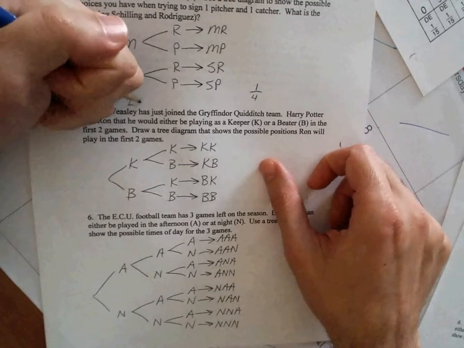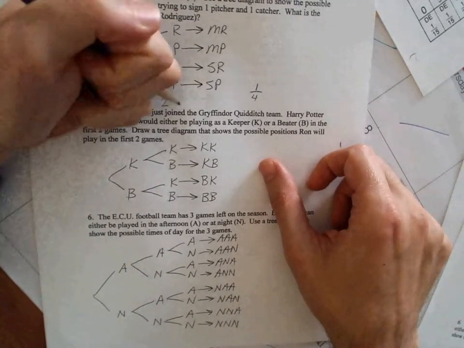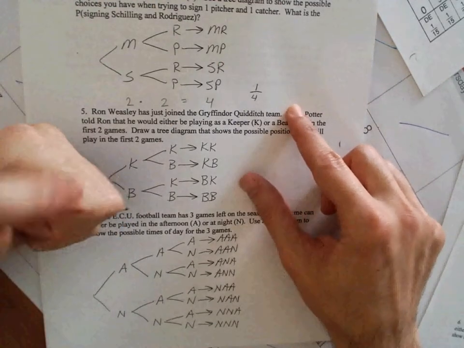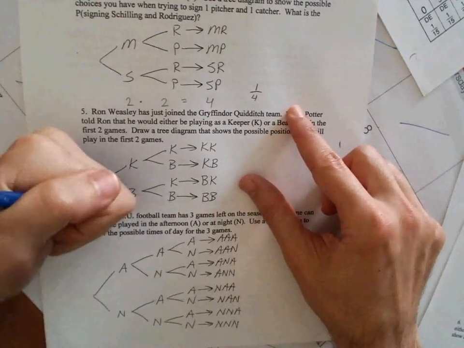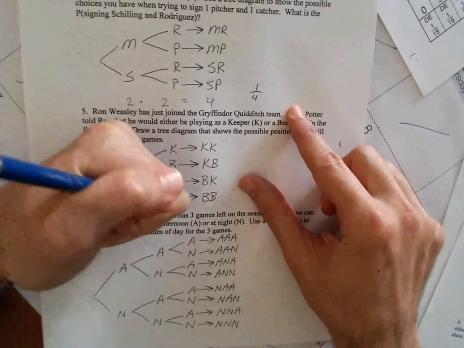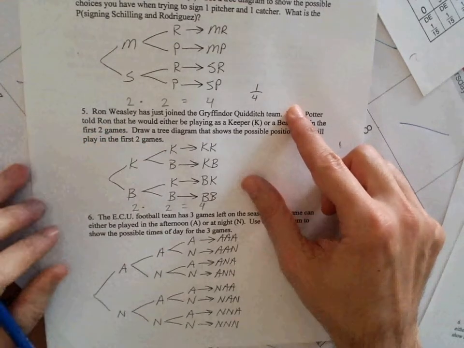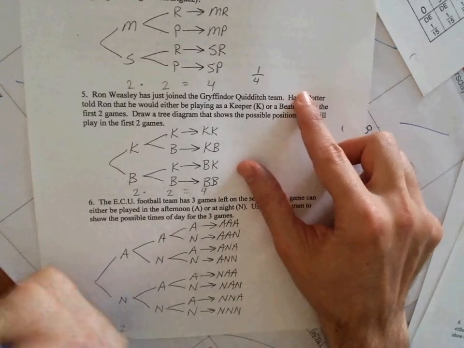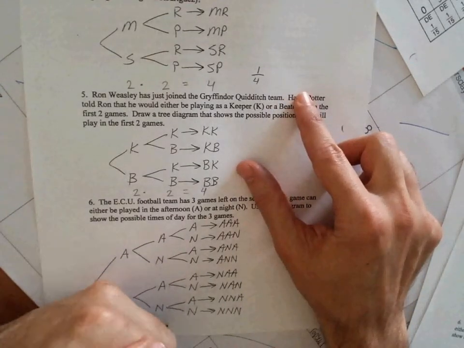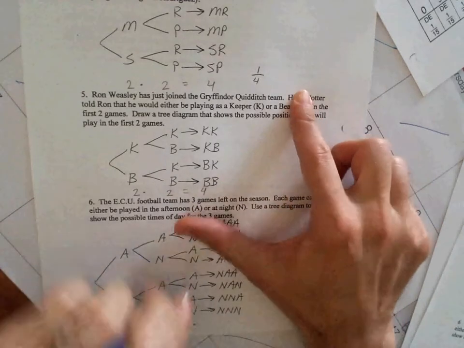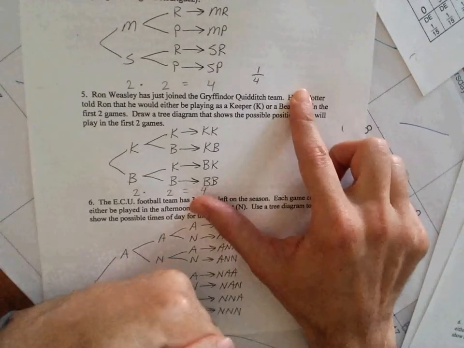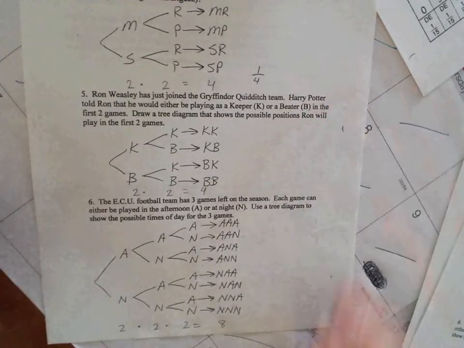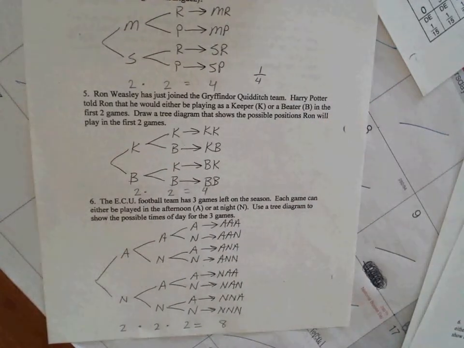So the shortcuts I could have done for this would have been 2 choices for pitcher, 2 choices for catcher, 4 possible choices. Down here for the game, 2 positions in the first game, 2 positions in the second game, 4 possible choices at the end. And very lastly here, we've got 2 choices afternoon or night for the first game, same 2 choices second game, same 2 choices third game. And that's going to equal 8 possible choices. Just a little something on outcomes here and tree diagrams.